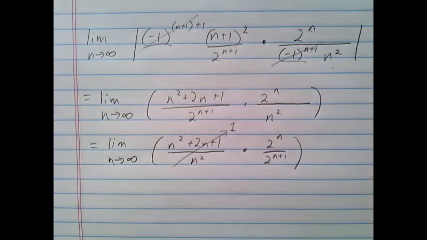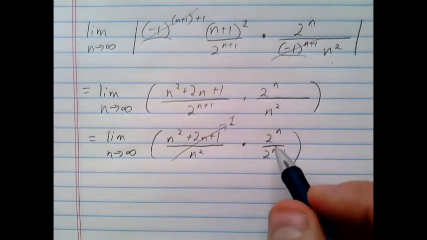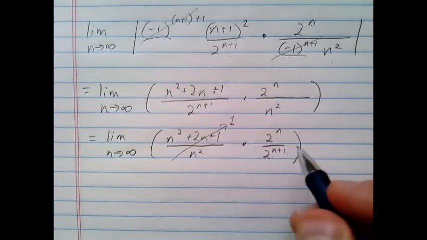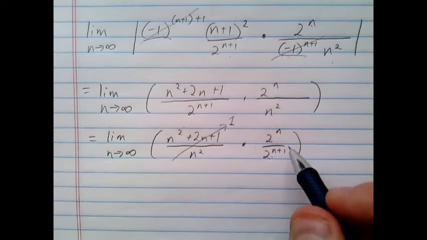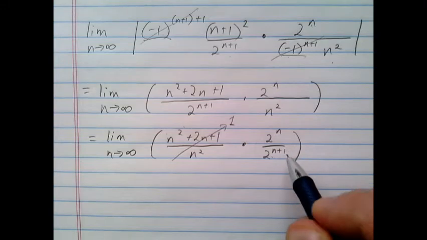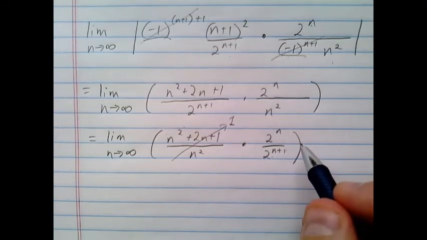Now, let's look at this second fraction. We can actually simplify this quite a bit because we have like bases. With like bases, we can use a rule for exponents, something you learn in high school algebra, that says you can subtract the powers. N plus 1 minus n is 1.